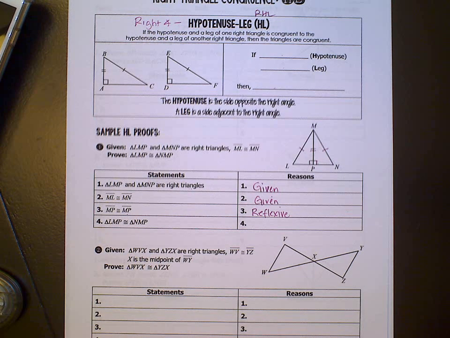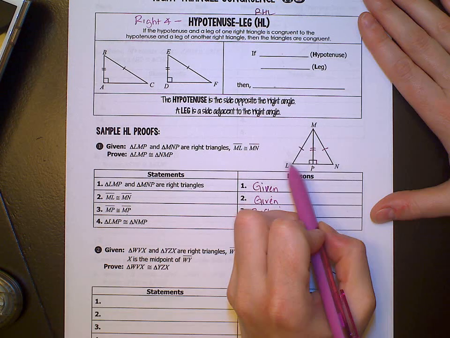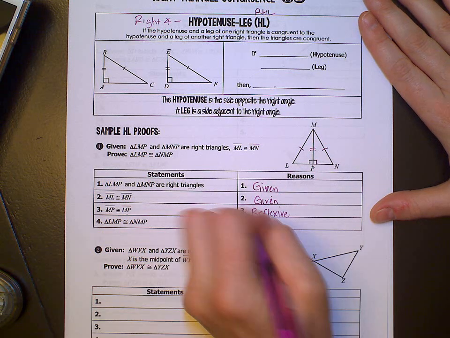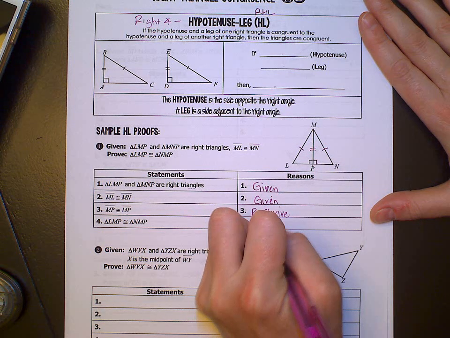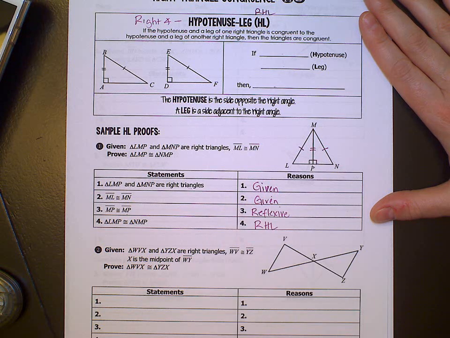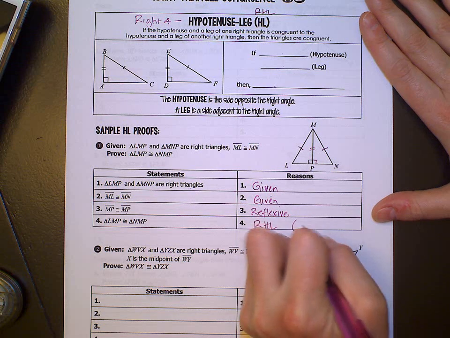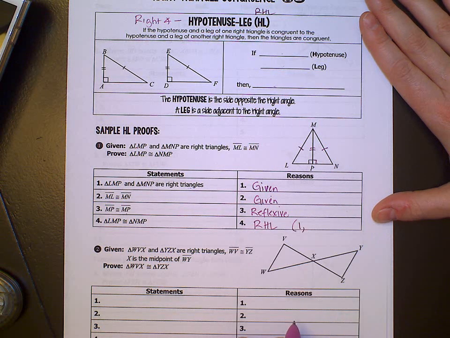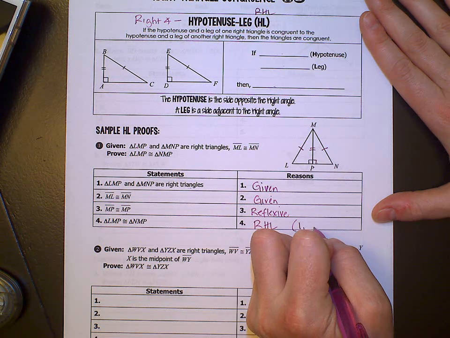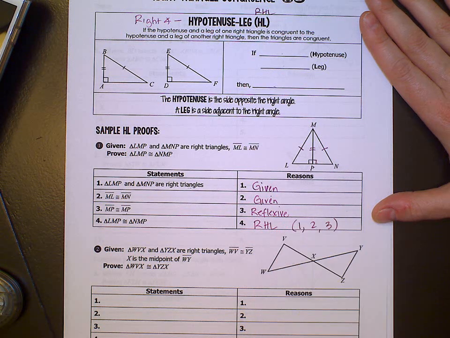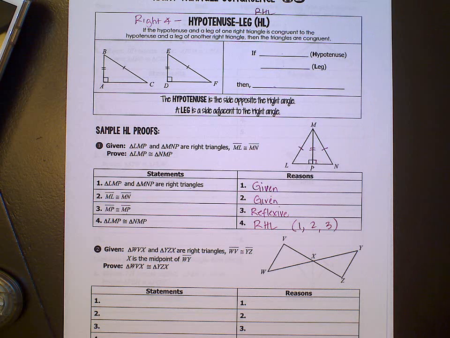Okay. So triangle LMP is congruent to triangle NMP, and it's because of HL, or like I like to say, RHL. In terms of steps, the right angle part came from step 1. The two hypotenuses, ML and MN, are in step 2, and then the legs came from step 3. Okay.